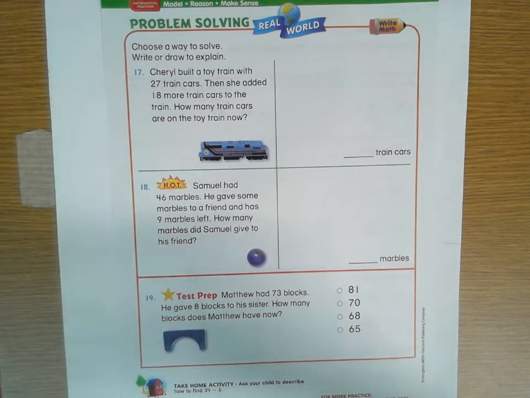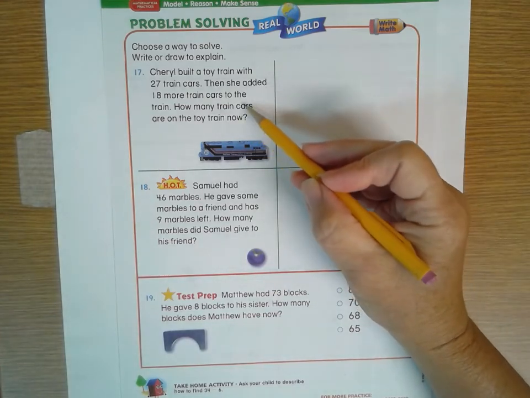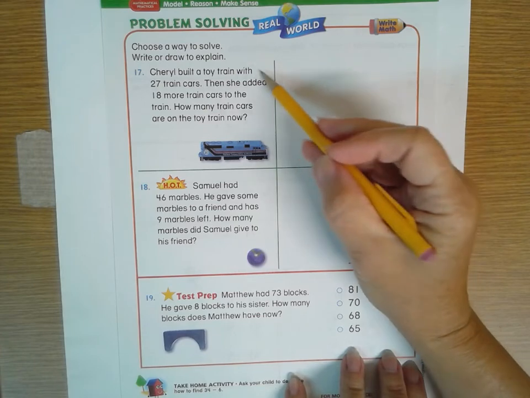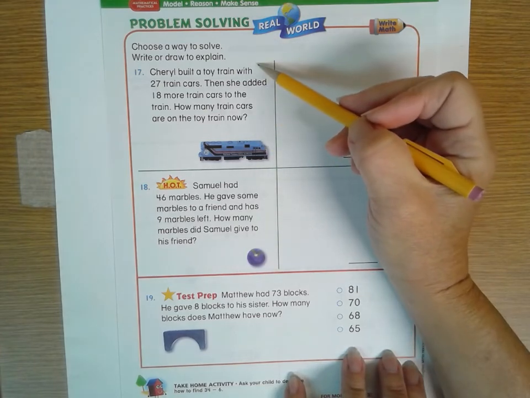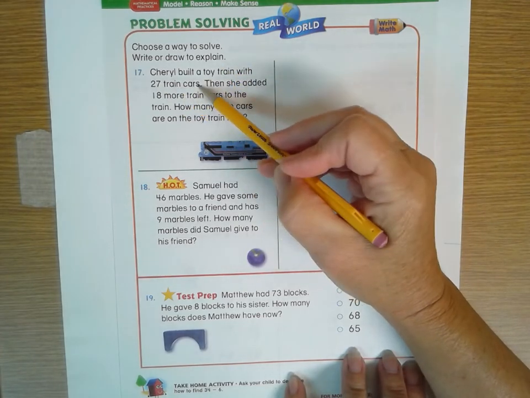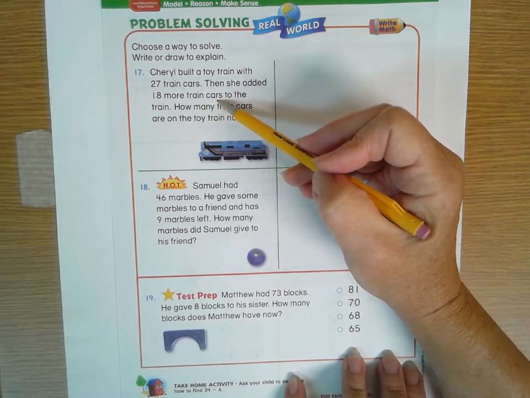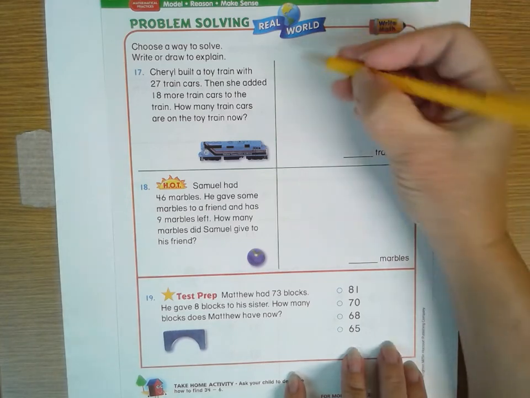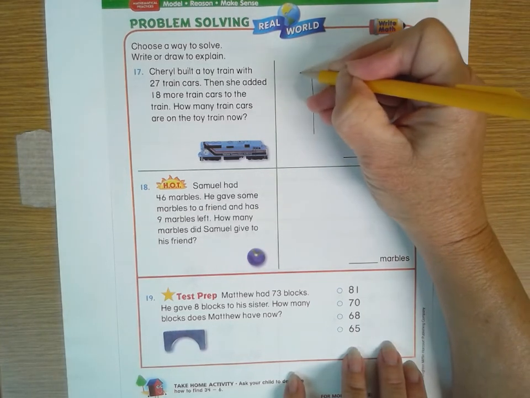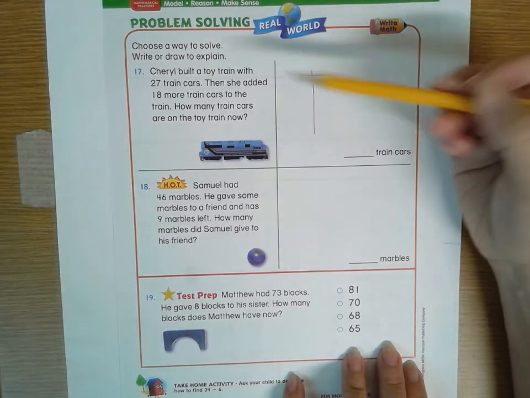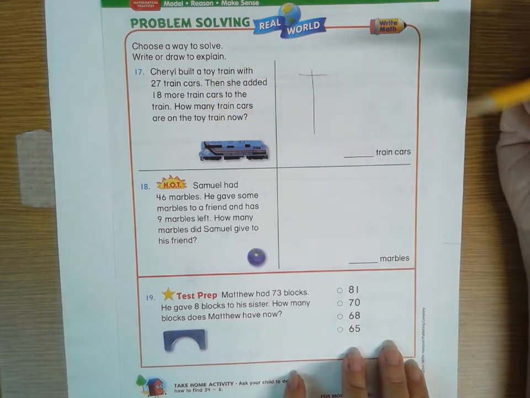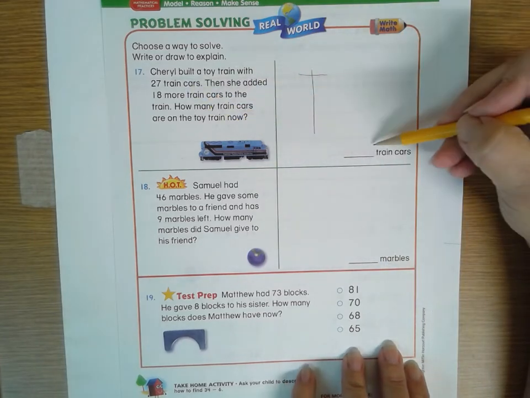So this is asking you for a total. And if I look back at my information, she started her toy train with 27 train cars, and then she added 18 more train cars. So how many train cars are on the train now? You can just make a T over here and put your numbers in and add to get a total, and then put your answer here.